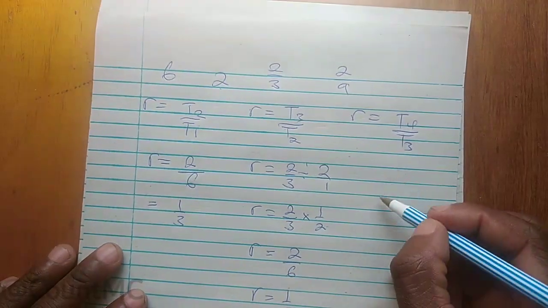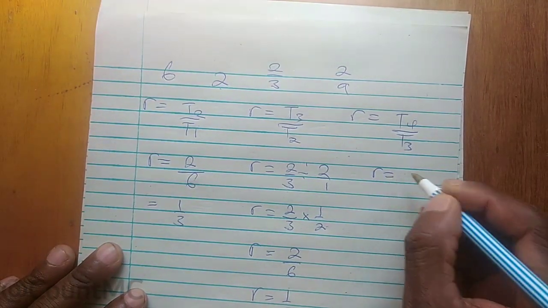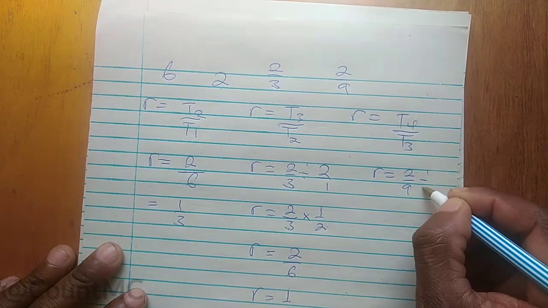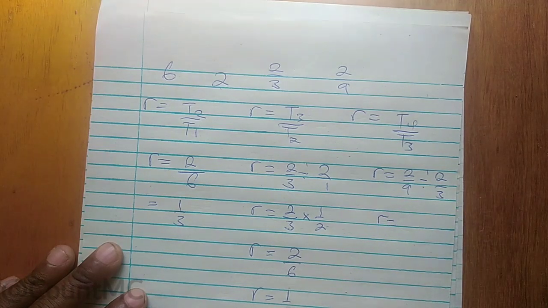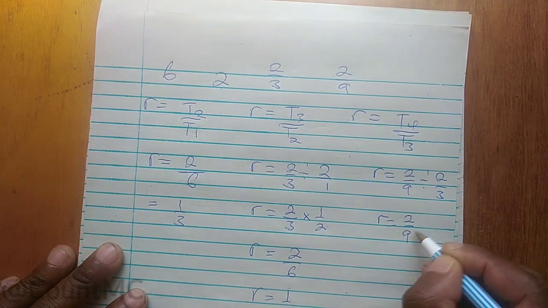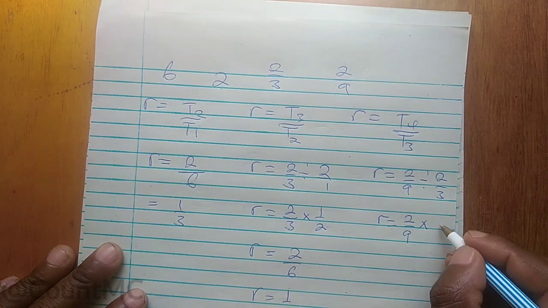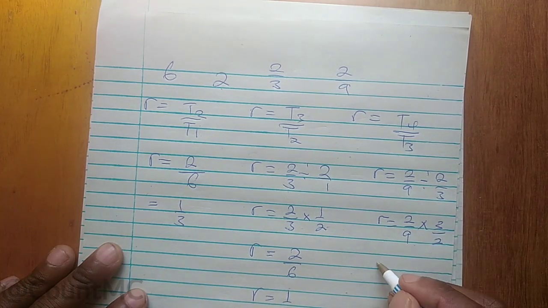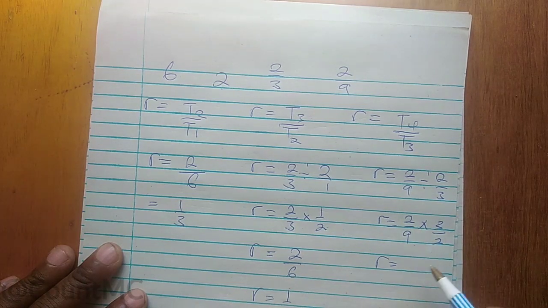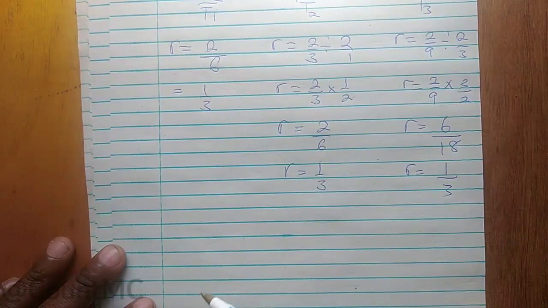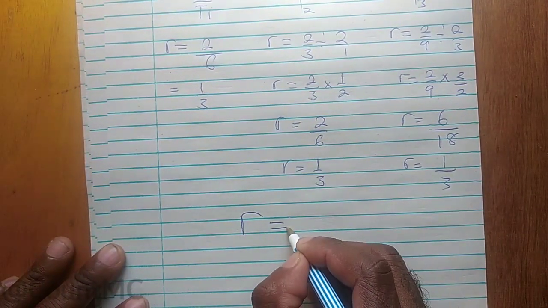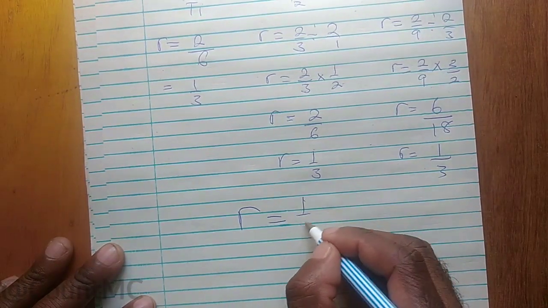Alright, now r equals term 4 which is 2 over 9 divided by term 3 which is 2/3. And so r is equal to 2 over 9 multiplied by, then you invert, 3 over 2. R is equal to 2 times 3, that's a 6, and 9 times 2, that's an 18. And you can simplify this just to 1/3. So what are we saying? Our constant ratio, because it's constant, it's the same throughout, our constant ratio is 1/3.